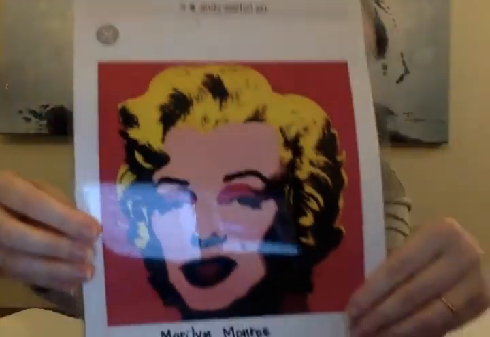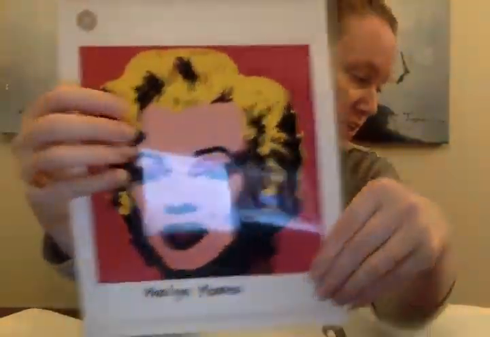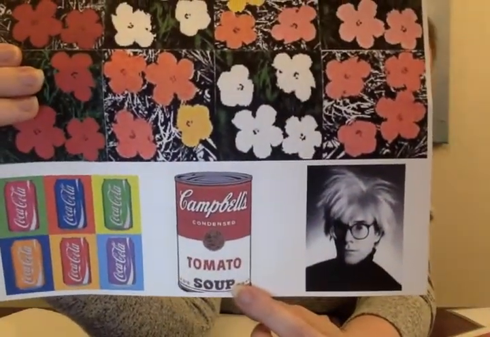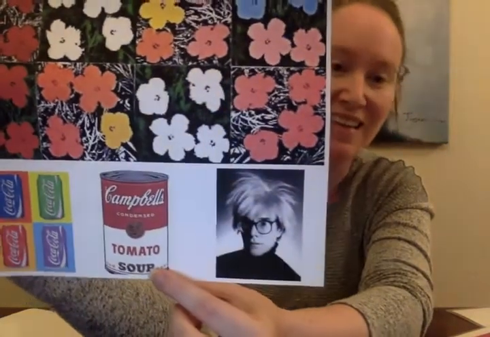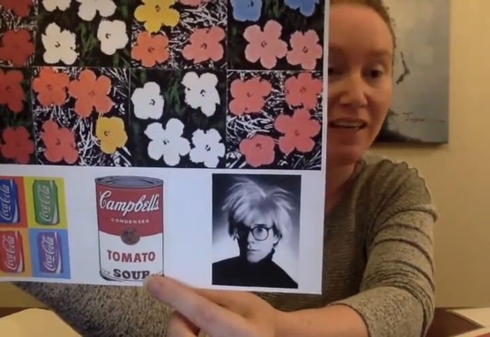Okay, here's another print that he's famous for. It's a famous popular culture icon. This is Marilyn Monroe. She was an actress. And he was probably most famous for the Campbell's soup print. One time he said that he loved Campbell's soup and he ate it every day for 20 years.